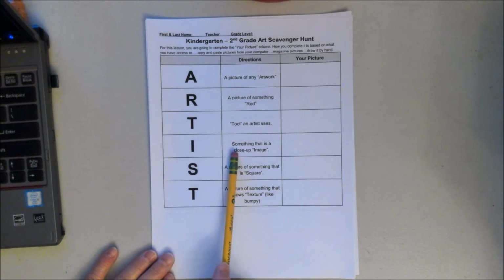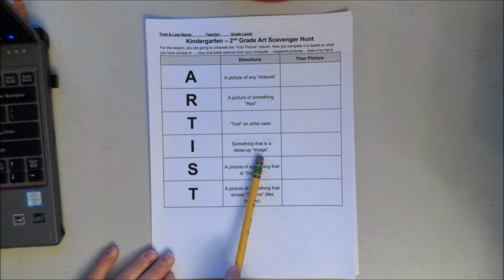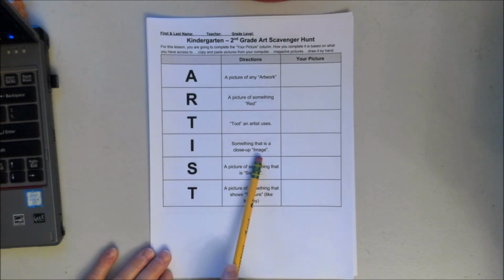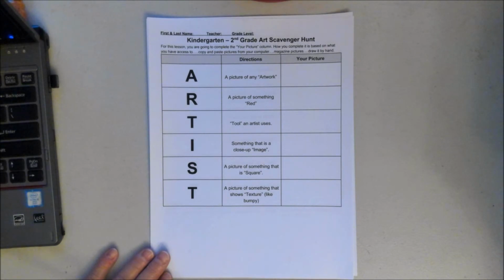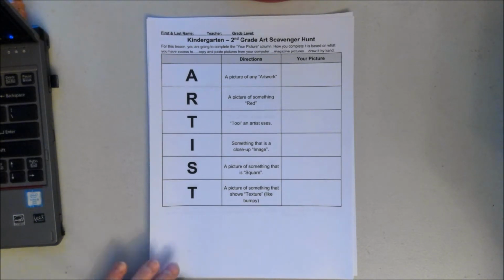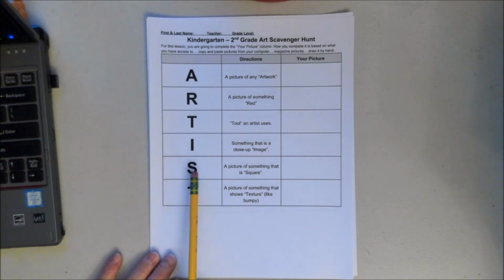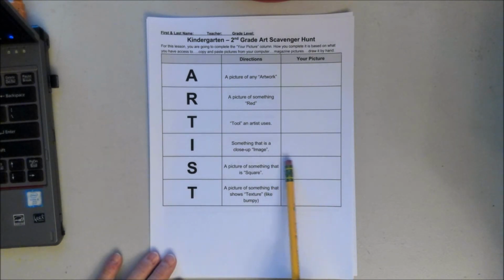I is choose something that is a close-up of an image. So pretend that you're looking in a phone and you're going to take a picture and then you zoom up really close, or you have a picture of something and you draw just a little portion of it because you zoomed in on it. S is a picture of something that is square. So think about something that you know is square, not a phone, because a phone is not square. Something that's square, which means that all sides are the same.